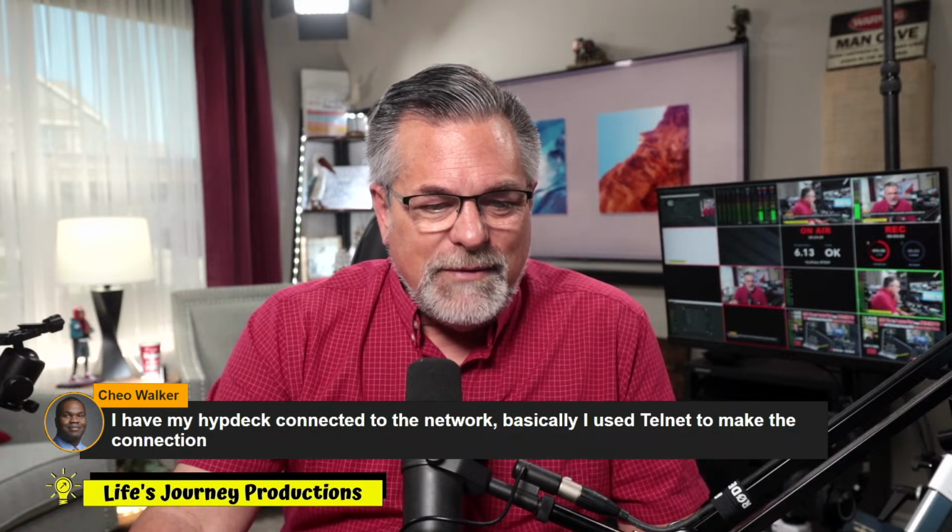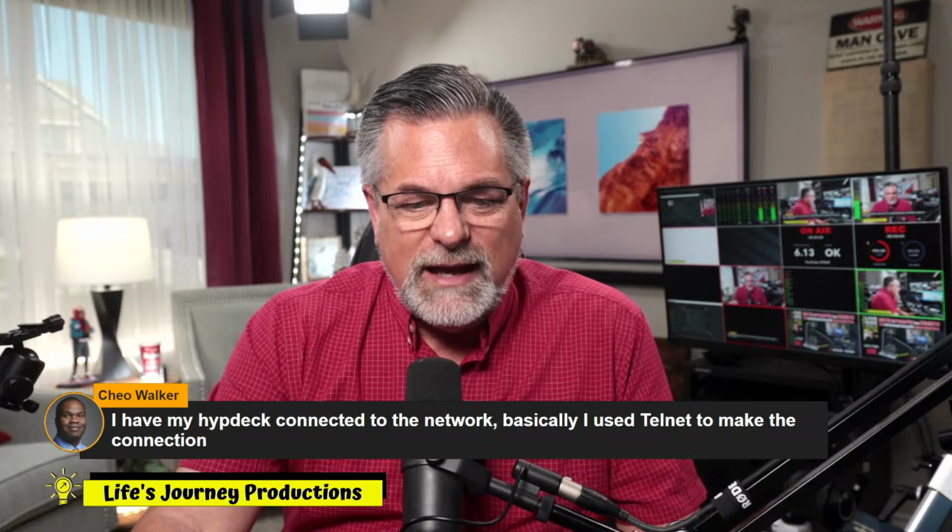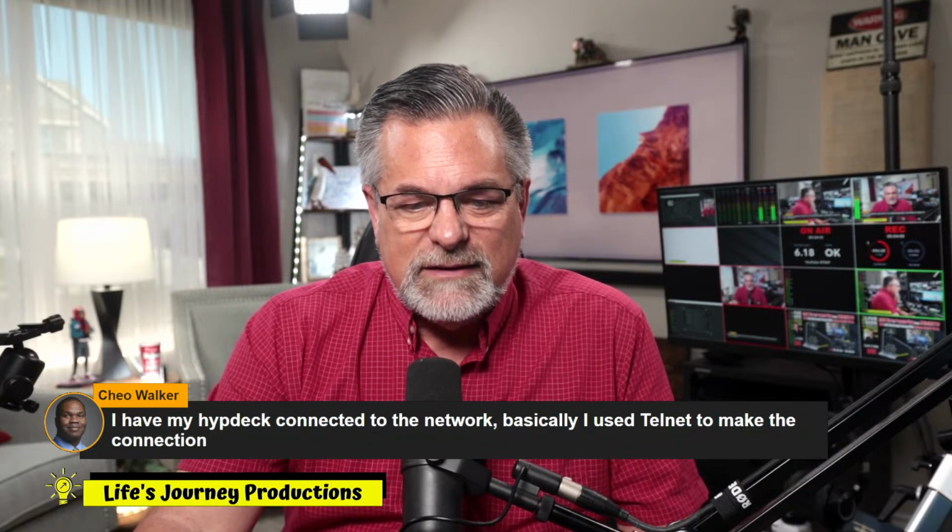Chio says, I have my HyperDeck connected to the network. Basically, I use Telnet to make the connection. Cool.